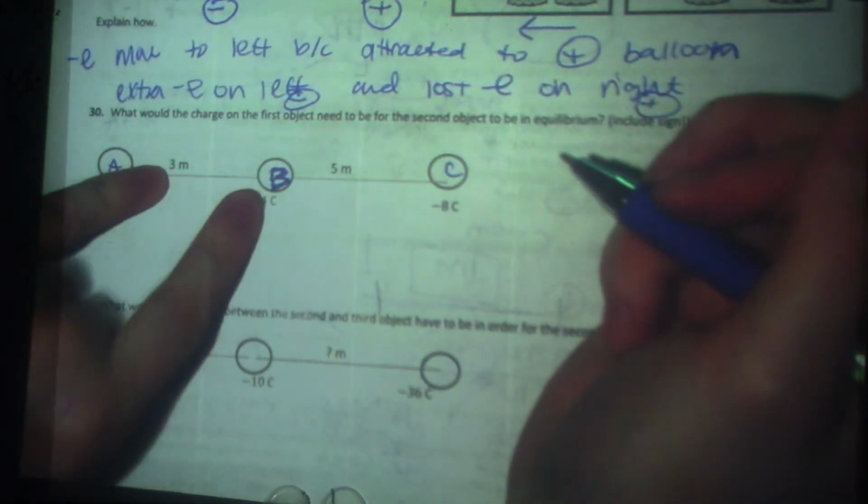What would the charge on the first object need to be in order for the second to be in equilibrium? So that means I want B in equilibrium. This is the one. So let's figure out our sign first before we plug in. A and B, we don't know what's happening, but B and C, it shows that B and C are repelling each other. If you have a force to the left on B and you want it to be in equilibrium, that means the other force has to go the opposite direction. So that would be the AB force, meaning they go apart. And like repels, that means A must be negative.